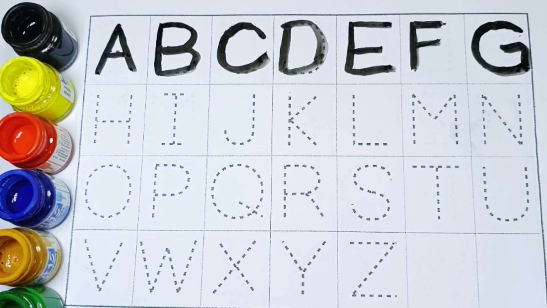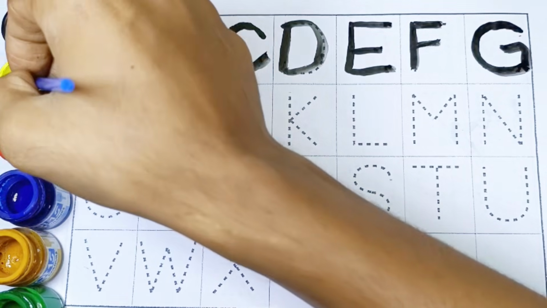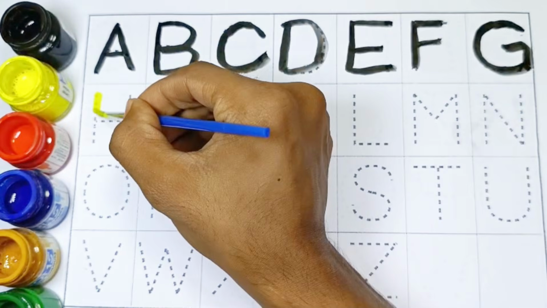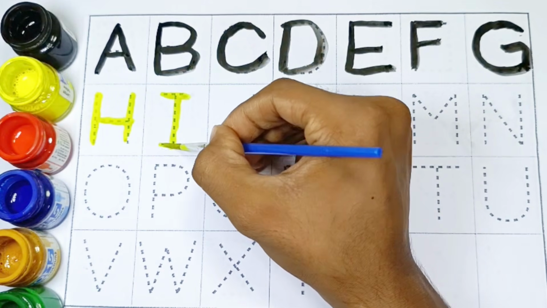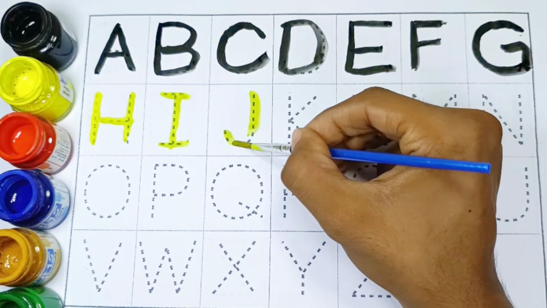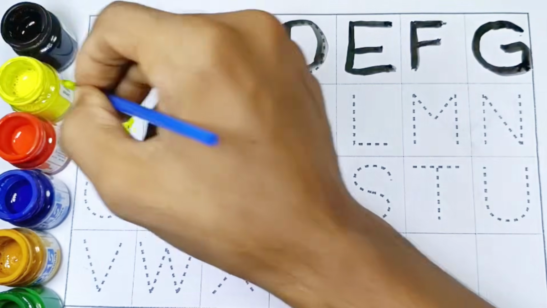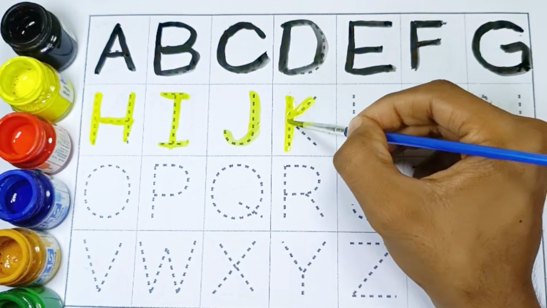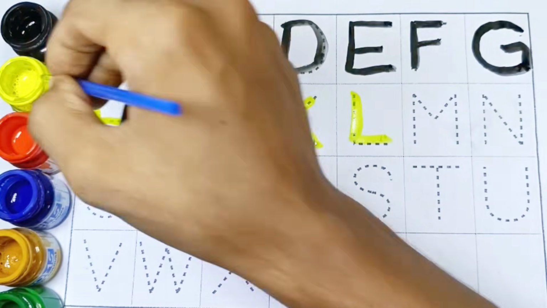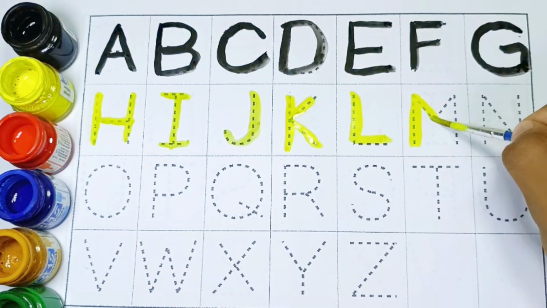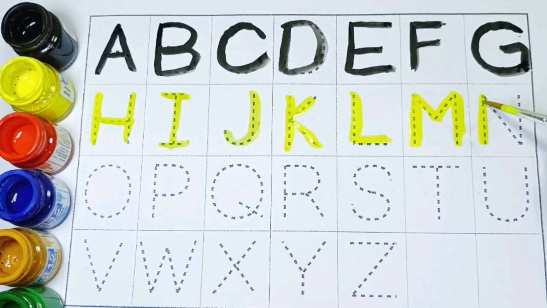G for God. Kids, now you draw H and use yellow color. H for helicopter. I for ice cream. J for jackfruit. K for king. L for lion. M for moon. N for nose.